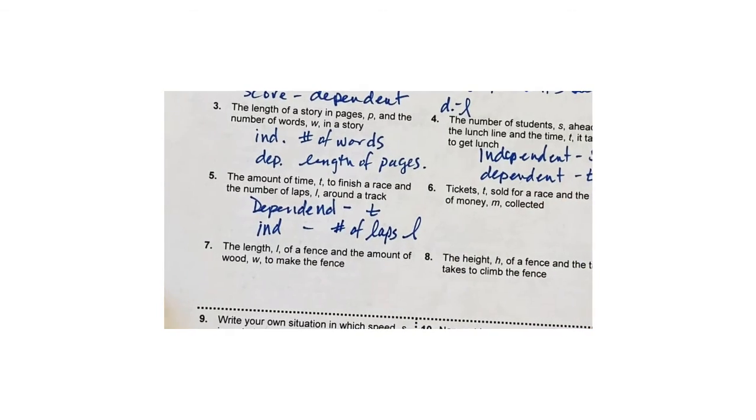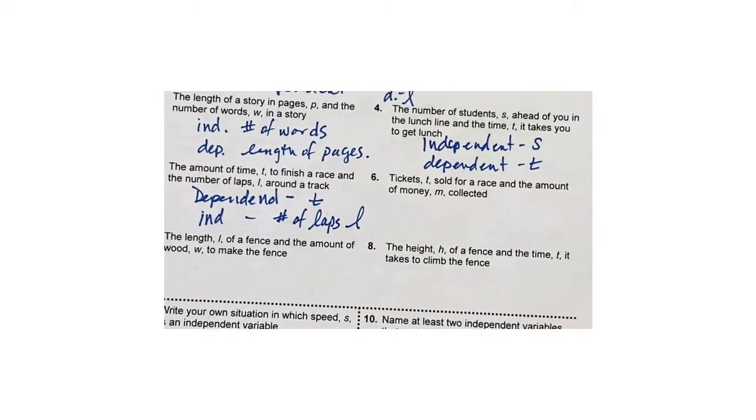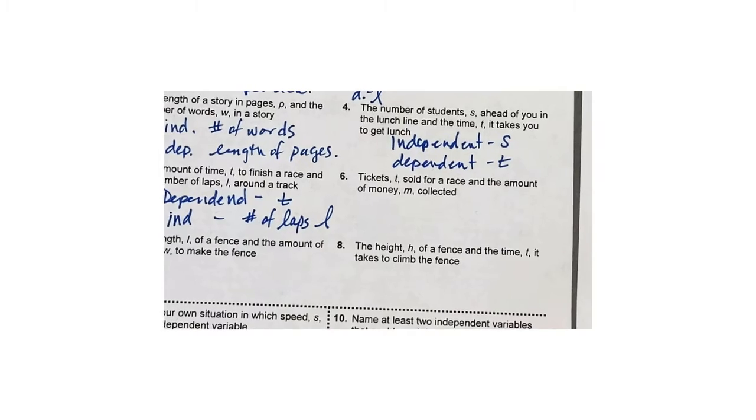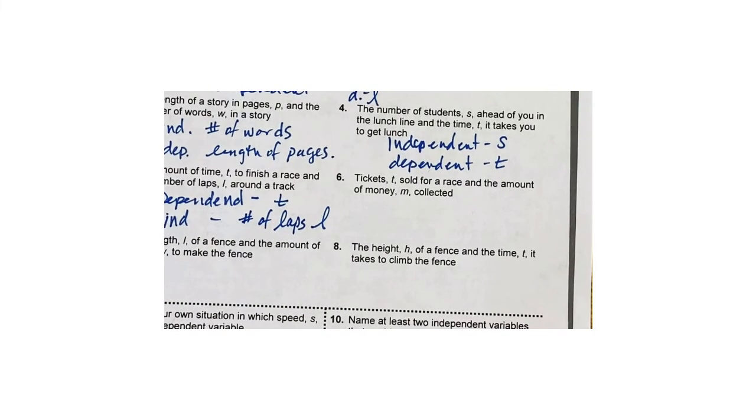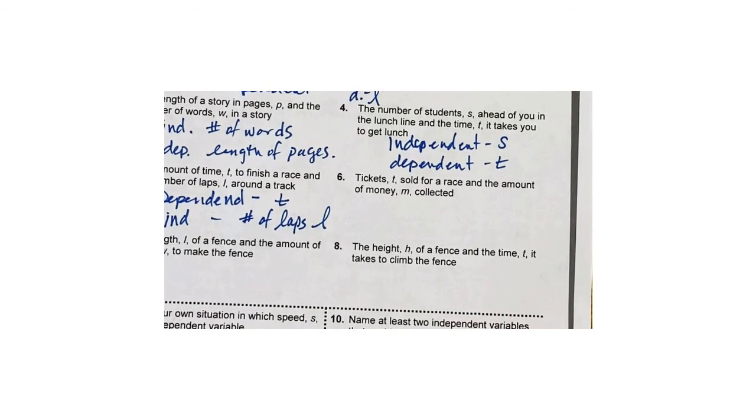Okay, so do you see how the context, you have to really think about what you're being asked? We're going to do one more. Tickets sold for a race and the amount of money collected. Okay, pause here and answer the independent and the dependent.